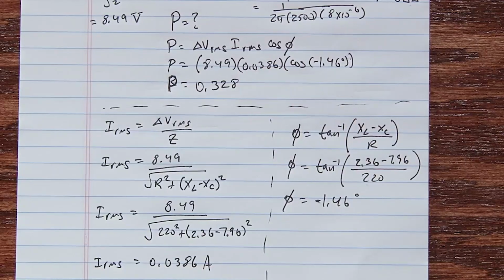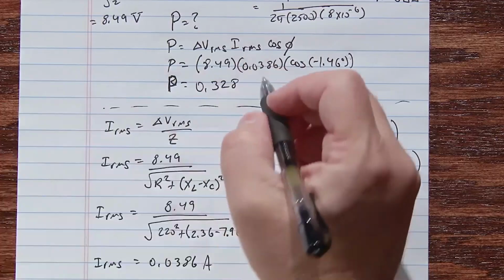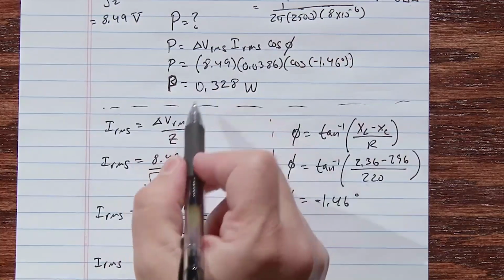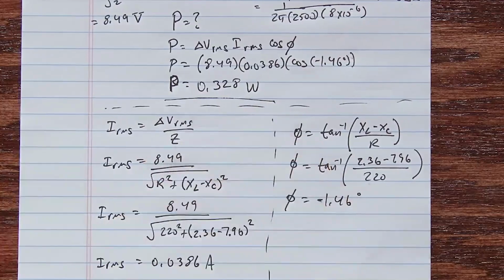Basic metric unit of power is the watts. So 0.328 watts, and that is what we were asked to find.